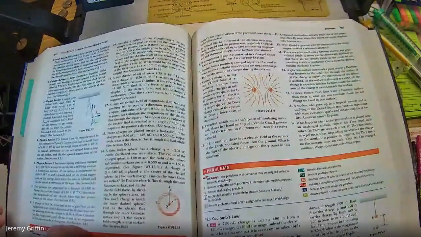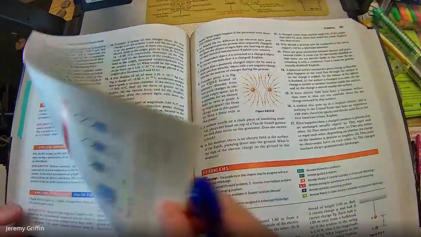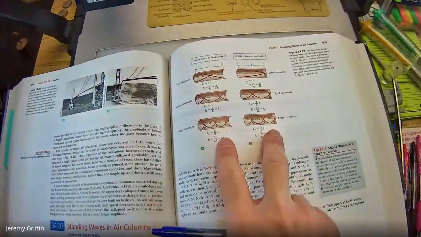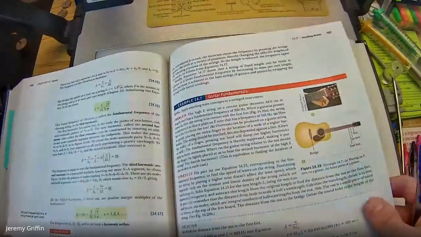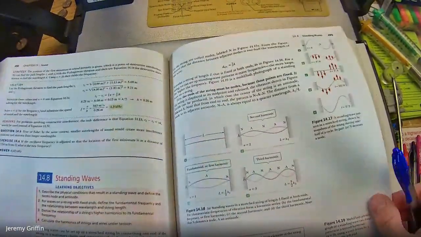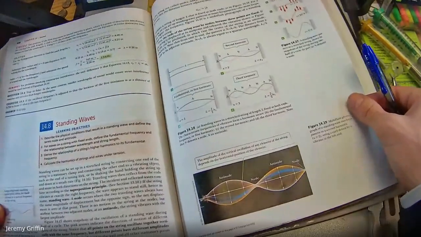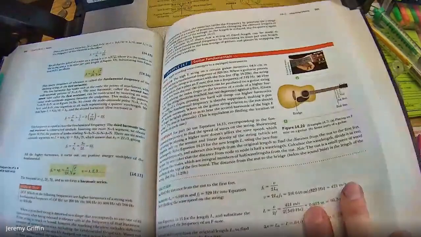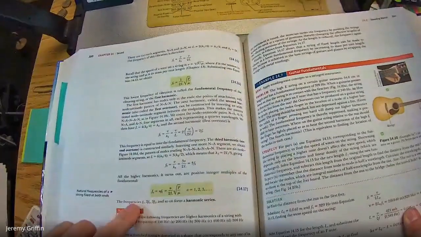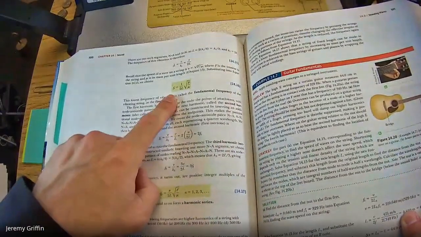Now, last class, somebody was asking me, is there a formula that goes with this? Yes, there are formulas. Let me point it out in the book real fast. See, chapter 14 in your book is sound. Okay, so here's some pretty good looking formulas, right? So this would be for pipes. Let me see if I can find it for strings. Okay, so here's strings. And here's the formulas for setting up standing waves on strings.